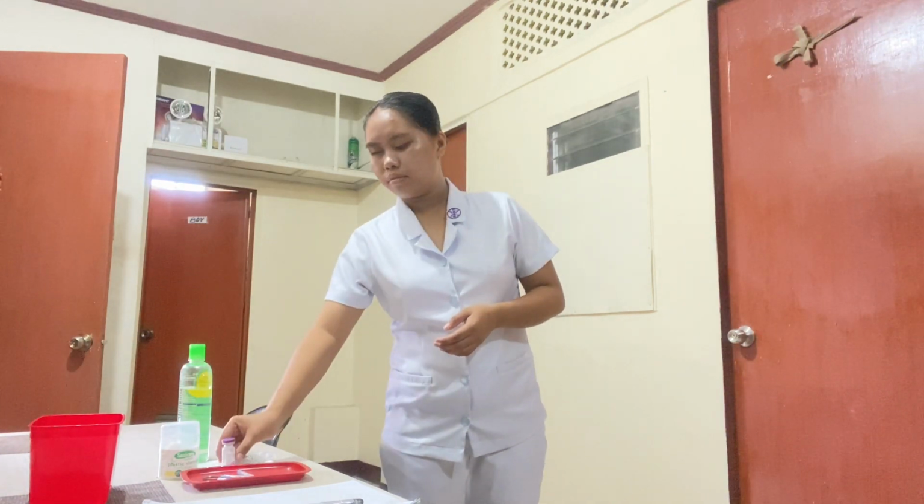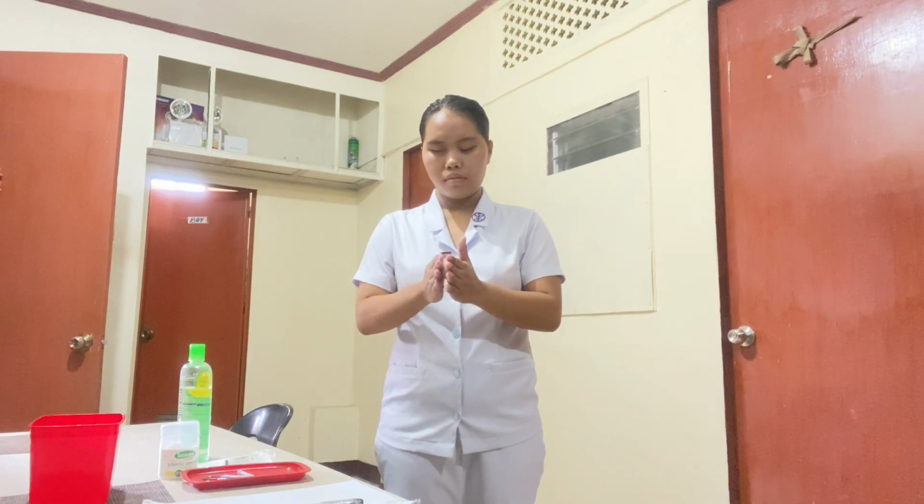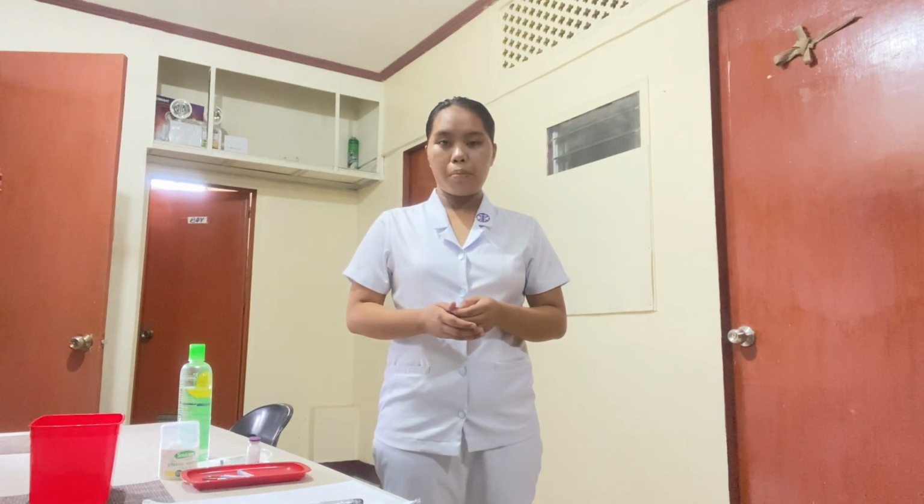Prepare the medication vial for drug withdrawal. Mix solutions if necessary: rotate the vial using the palms of the hands and do not shake it. Remove the protective cap and cleanse the rubber cap of the vial using the antiseptic swab by rubbing in a circular motion.